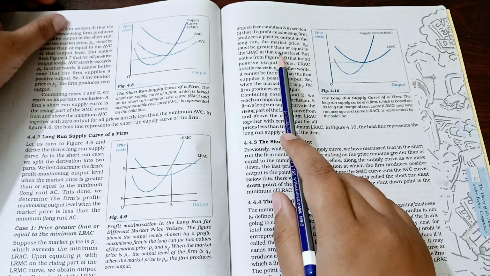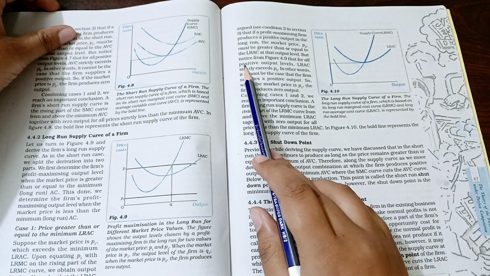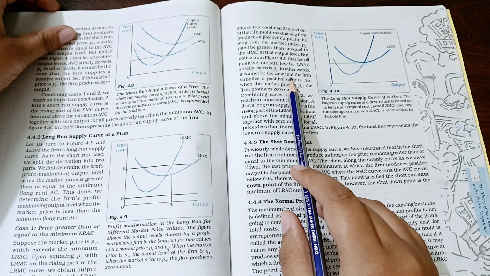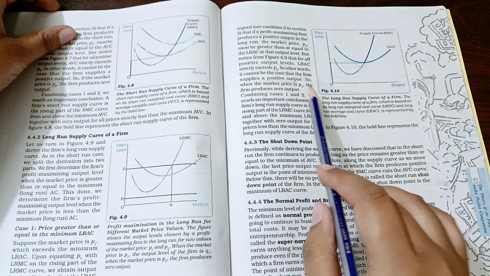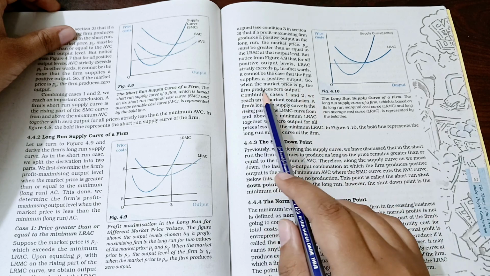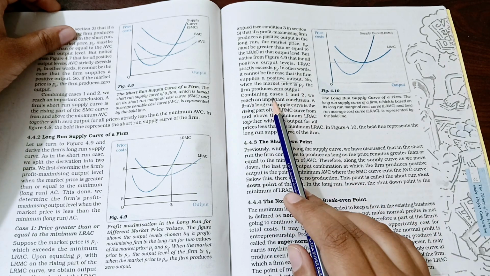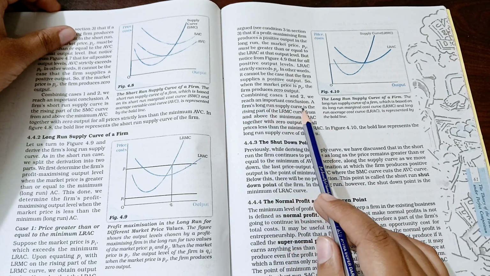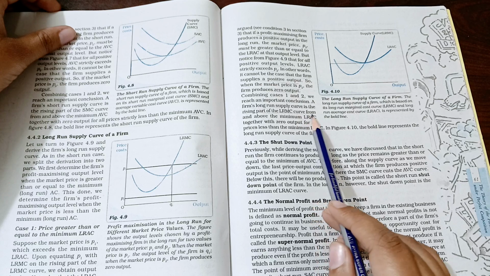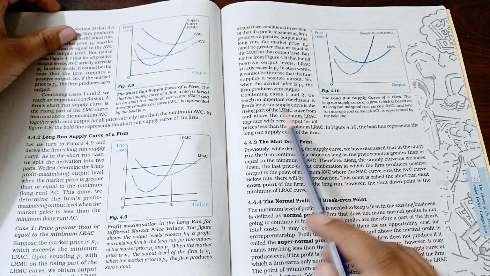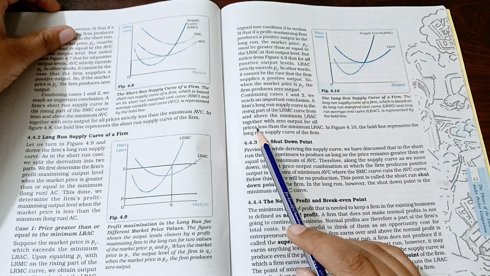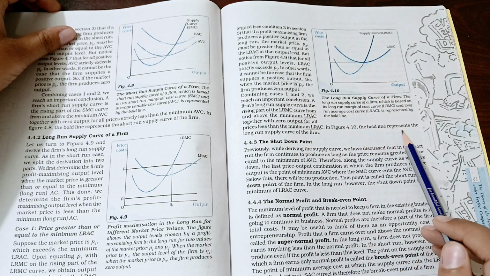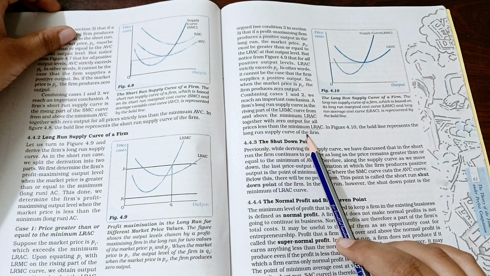at that output level. But notice from figure 4.9 that for all positive output levels, LRAC strictly exceeds P2. In other words, it cannot be the case that the farm supplies a positive output. So when the market price is P2, the farm produces zero output. Combining cases 1 and 2, we reach an important conclusion. A farm's long-run supply curve is the rising part of the LRMC curve from and above the minimum LRAC, together with zero output for all prices less than the minimum LRAC. In figure 4.10, the bold line represents the long-run supply curve of the farm.